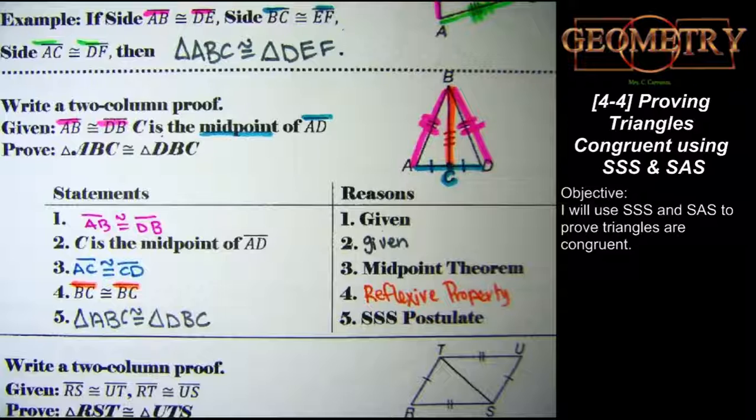DBC. Let me just tweak what you had stated. You stated triangle ABC is equivalent to triangle DBC. And I'd like you to instead use congruent, because these two triangles are completely different triangles. They just happen to be the same size and the same shape. Whereas when you use the word equivalent, it means they're the exact same thing.